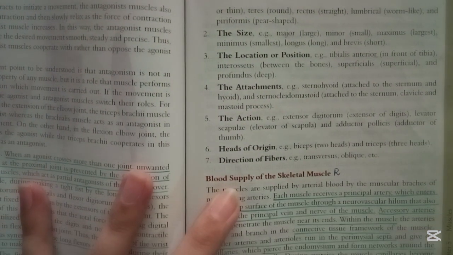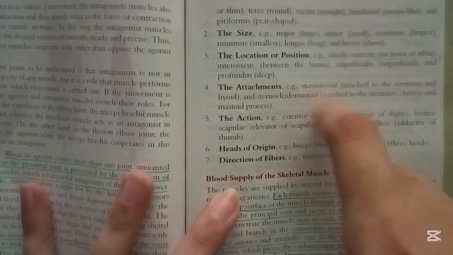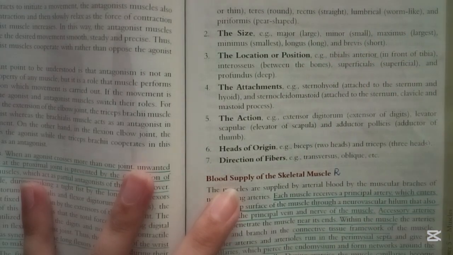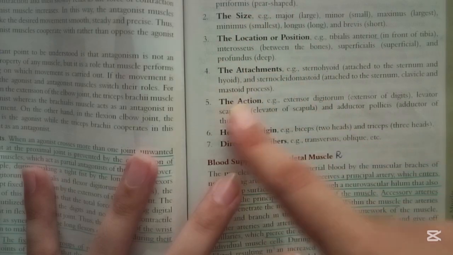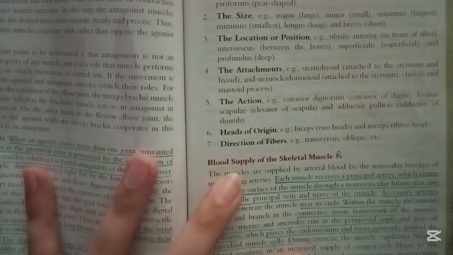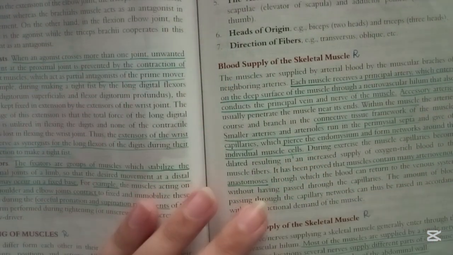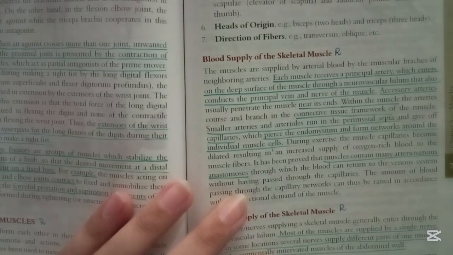Location can also give the name of the muscle, like the tibialis anterior muscle, because it is present in front of the tibia, so it is known as tibialis anterior. Muscles can also be named by their attachments, action, heads of origin, and direction of fibers. You can understand it just by reading it, so don't waste your time.